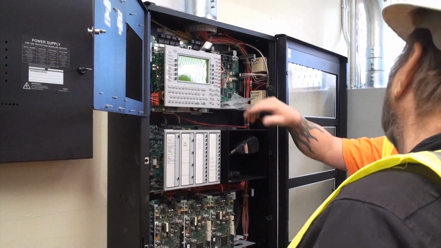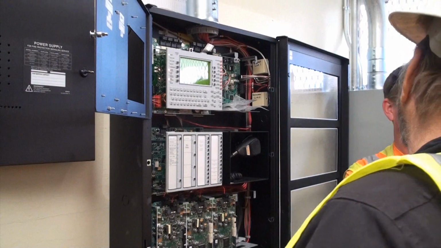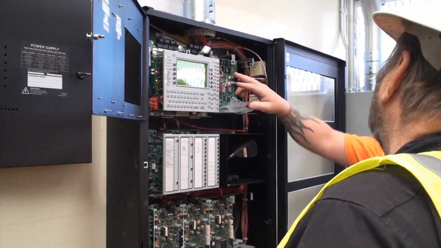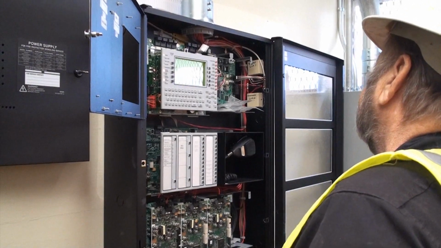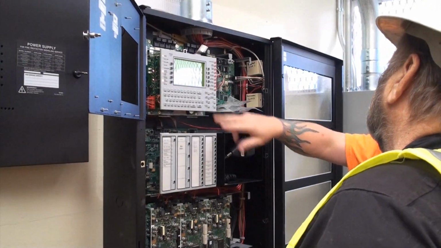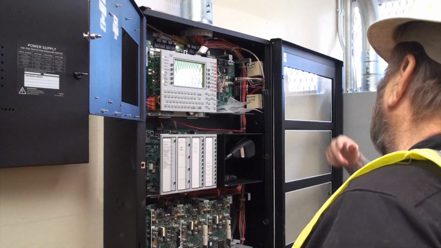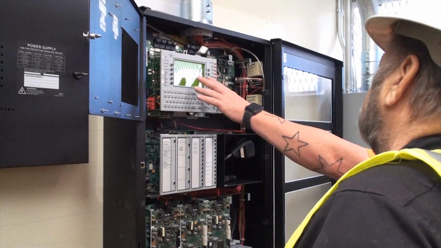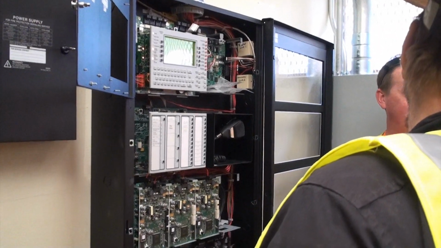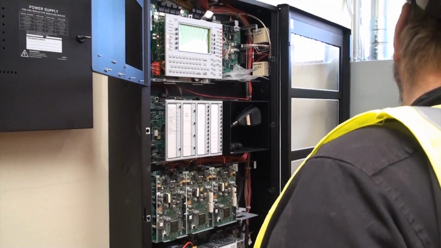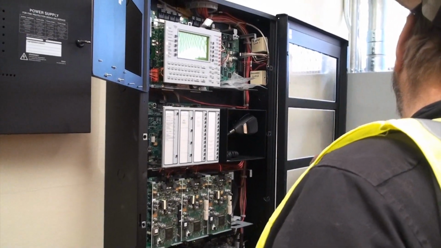That'll silence it. And then once everything is fine, whatever your process is, then you can hit the reset. Okay. Acknowledge. Right now I have the speaker bypassed. But on this one, all you're going to see is these two modules are bypassed. That way, because PSI is doing after hours testing, they're not having to deal with both panels right now.